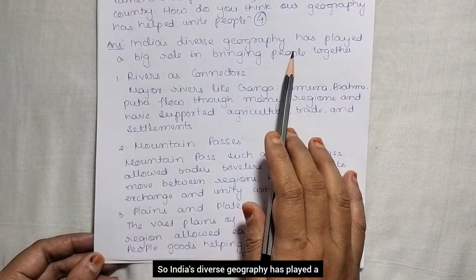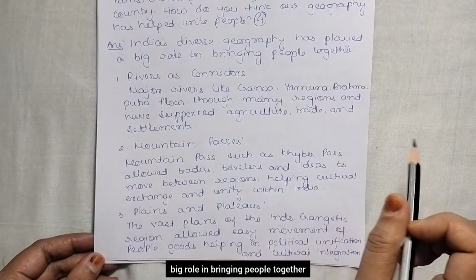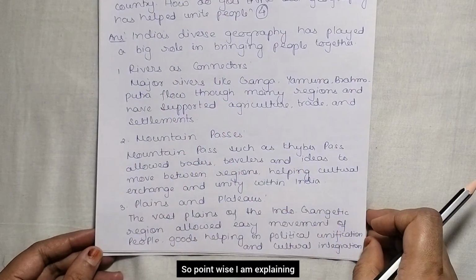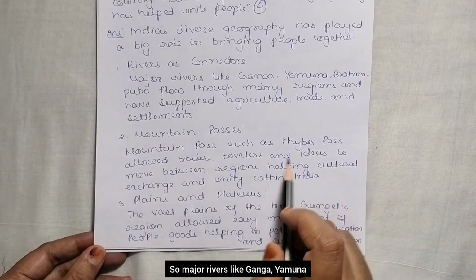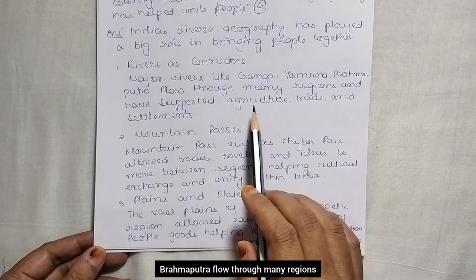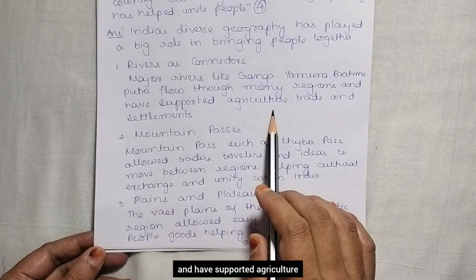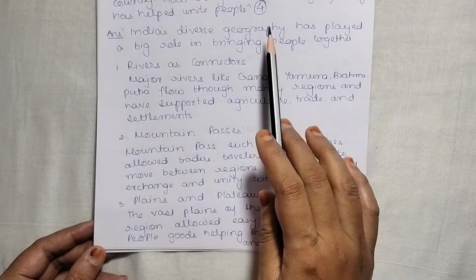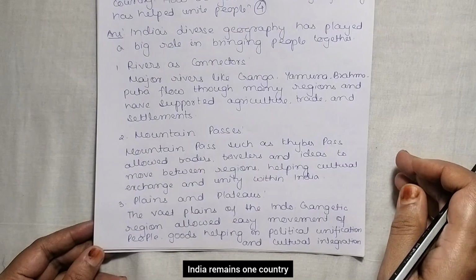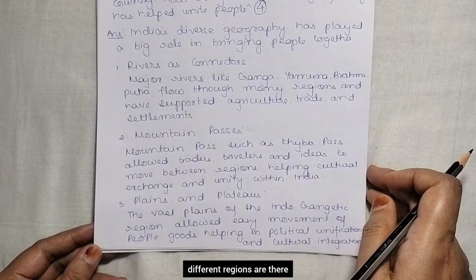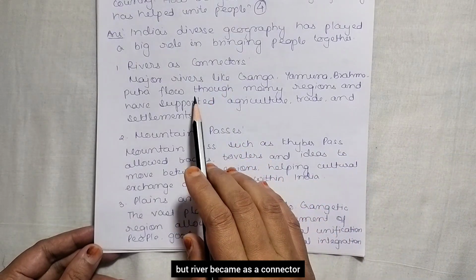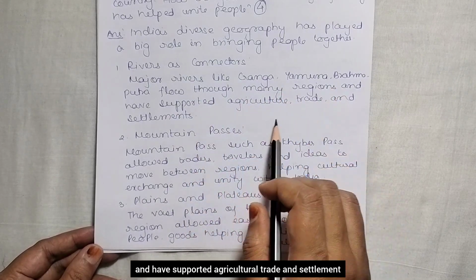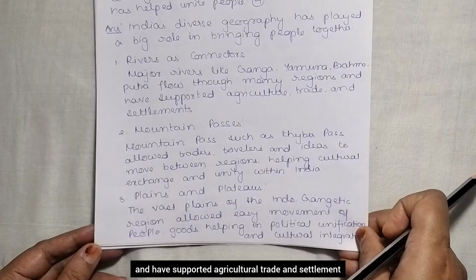India's diverse geography has played a big role in bringing people together. The first point is rivers as connectors. I am explaining point-wise. Major rivers like the Ganga, Yamuna and Brahmaputra flow through many regions and have supported agriculture, trade and settlement. So even though different regions are there and India remains one country, rivers became a connector.